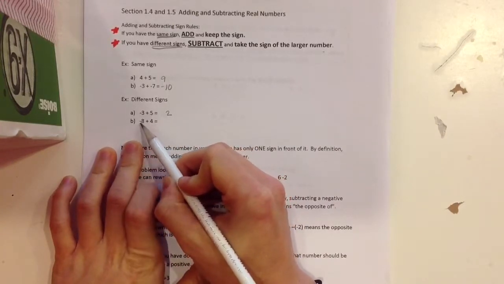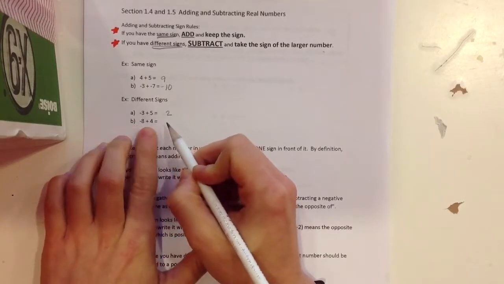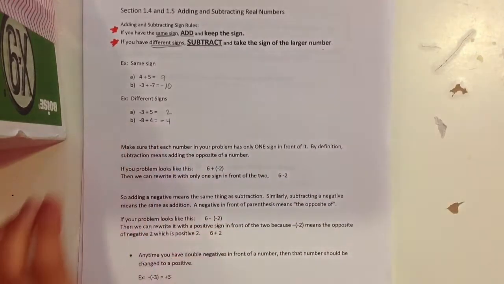For this one, I have a -8 and a positive 4. Different signs, so I'm going to subtract. 8 minus 4 is 4. The bigger number is negative, so my answer is negative. So this is how sign rules work.